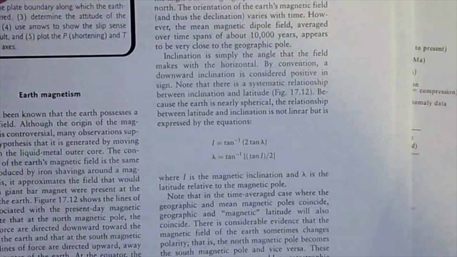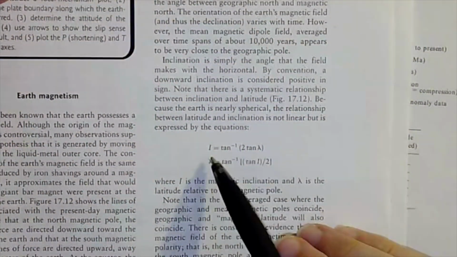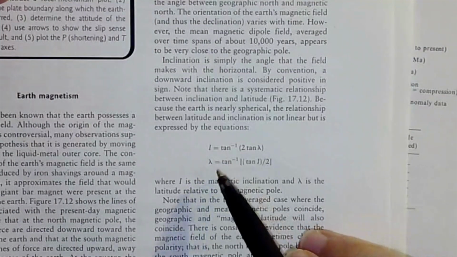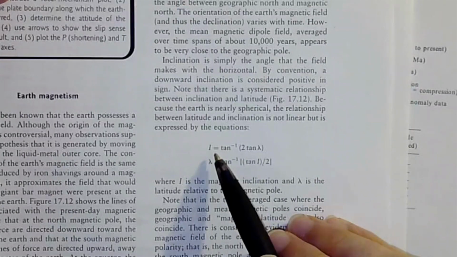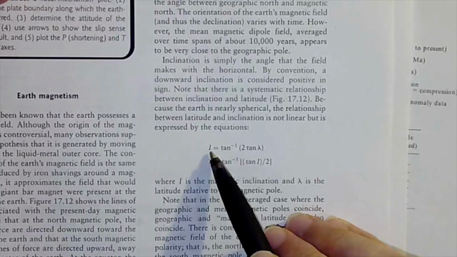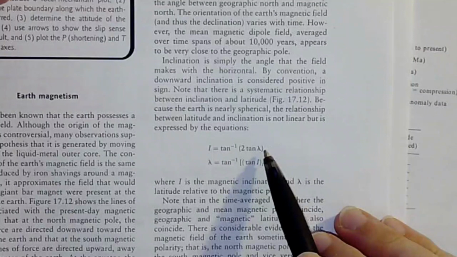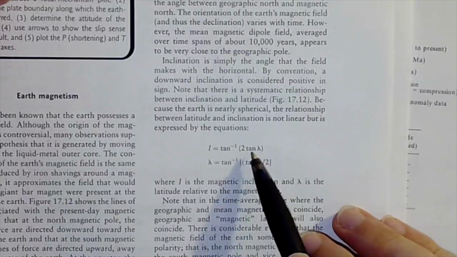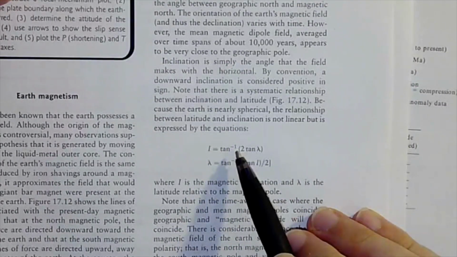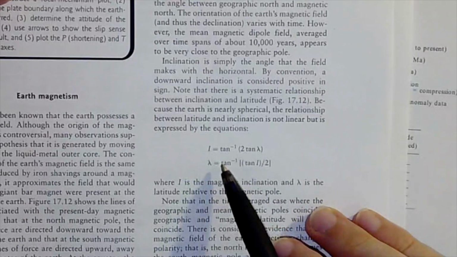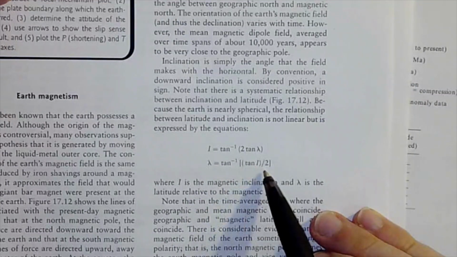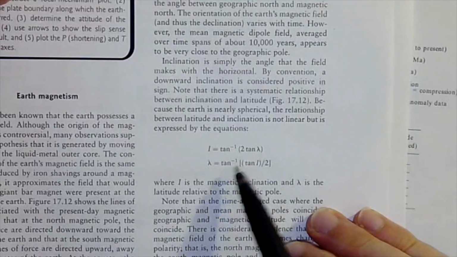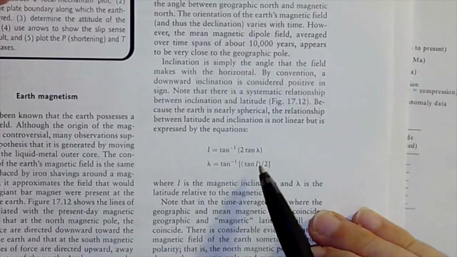This equation is I equals, these are equivalent, they're just reorganized to move the lambda or the I inside the equation. But this is relating the inclination angle of the magnetic data to lambda, which is the latitude. So tan inverse of 2 times tangent of lambda gives you the inclination angle. And then the same formula, basically, except instead of multiplying by 2, we divide by 2, gives you the latitude if you have the inclination.